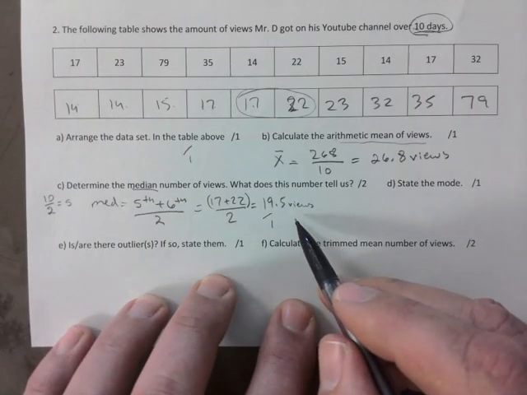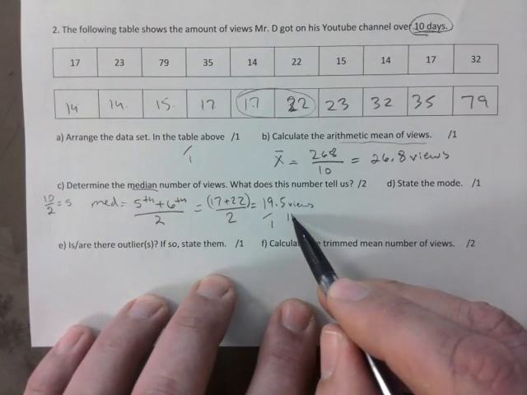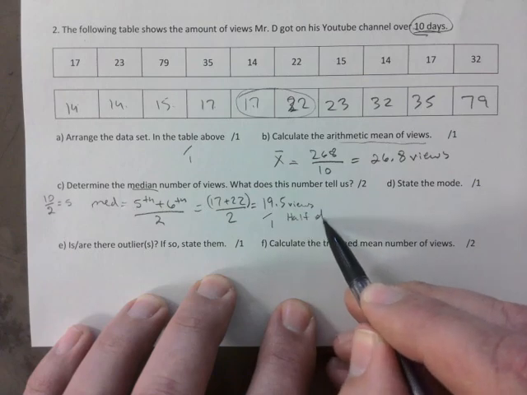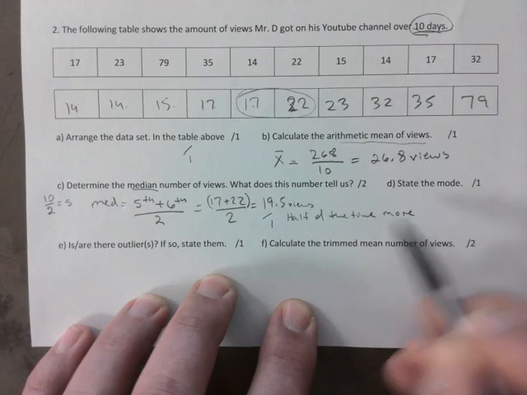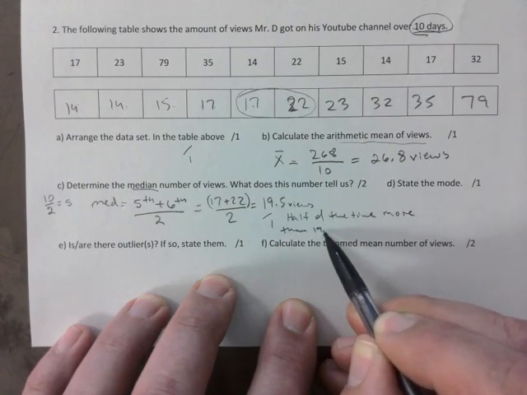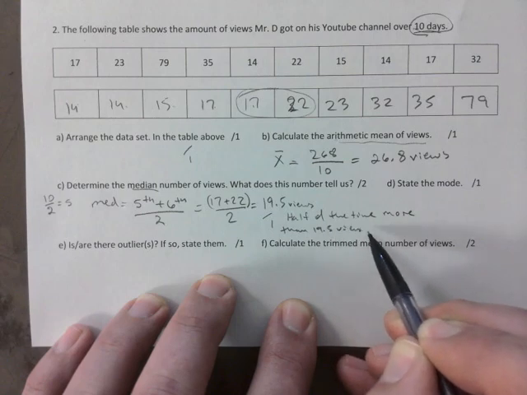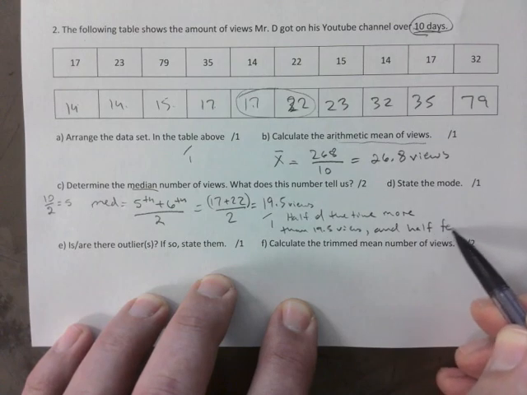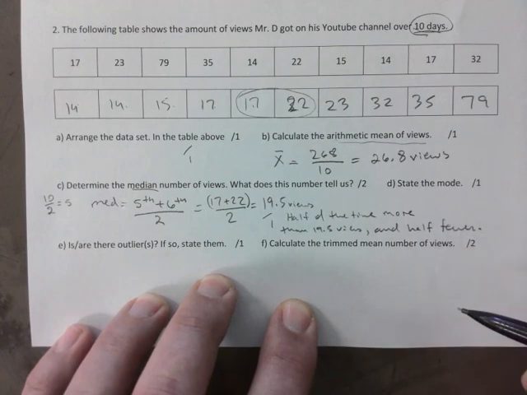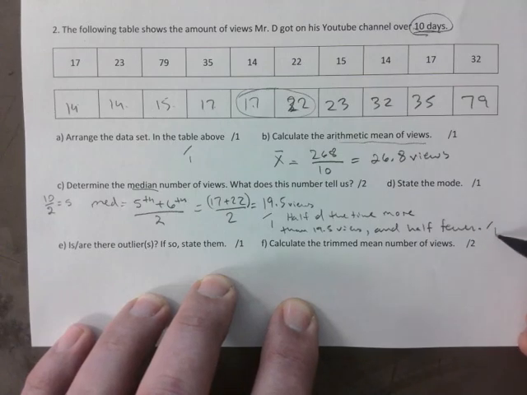What does this tell us? Half of the days, half of the time, there are more than 19.5 views, and half, fewer. Okay, something like that. I didn't give you a lot of space for that, but that's what median is telling you: that half of the time there's more, half of the time there's fewer than 19.5. That's what median tells you.